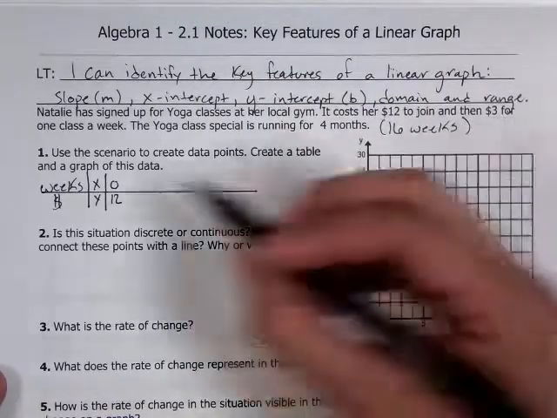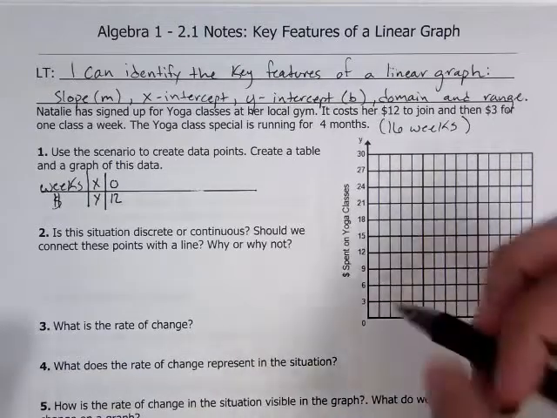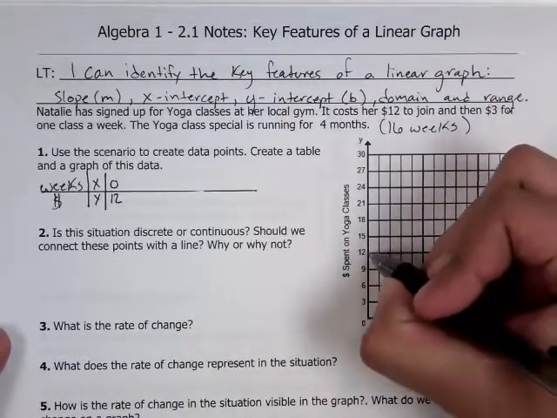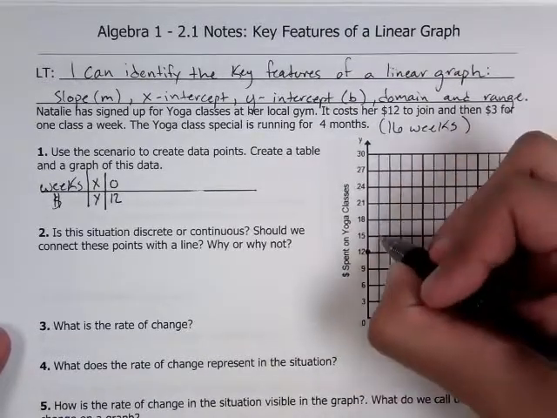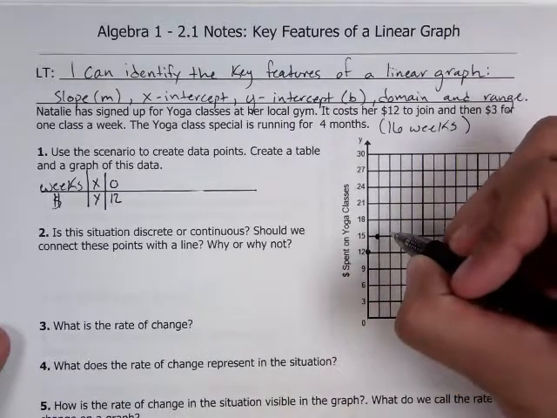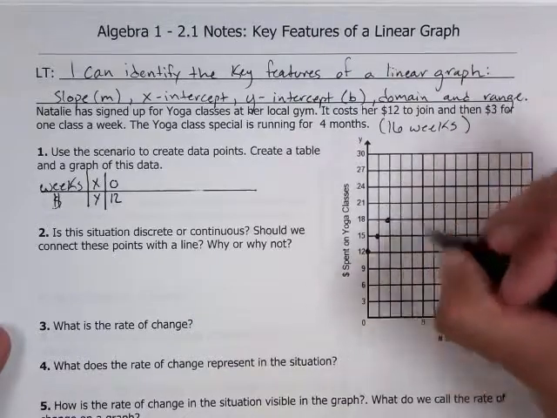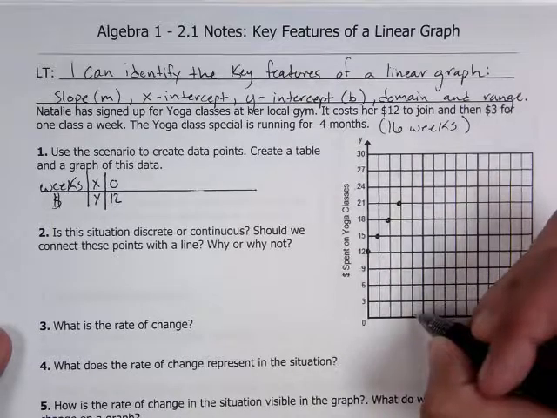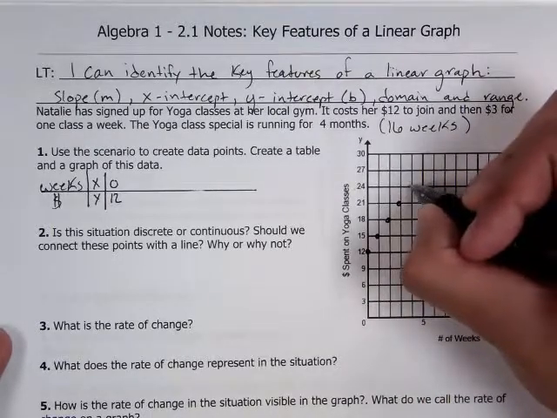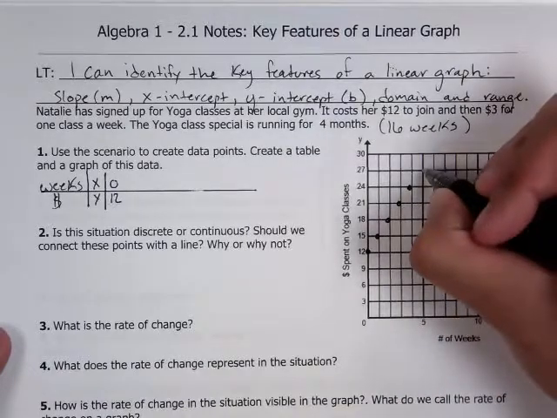And then $3 for every one class a week. So at 0 weeks, she pays $12. At week 1, she's going to pay $3 more, which puts us at 15. At week 2, $3 more, 18. Week 3, $3 more, 21. Week 4, $3 more. Week 5, $3 more.